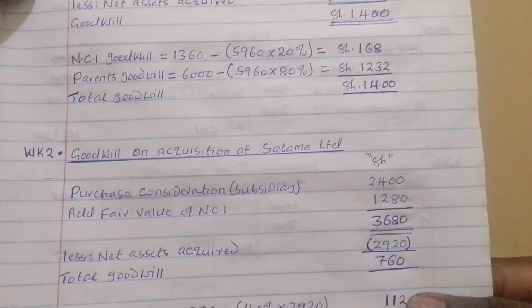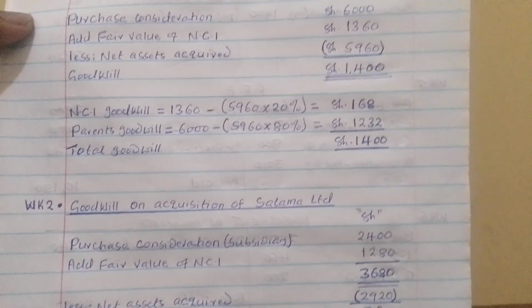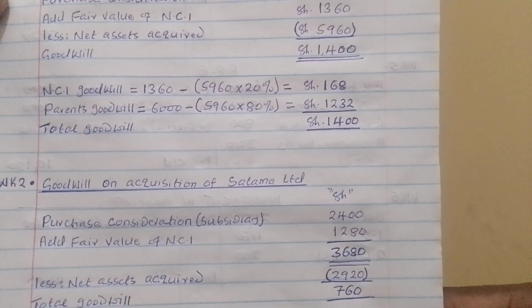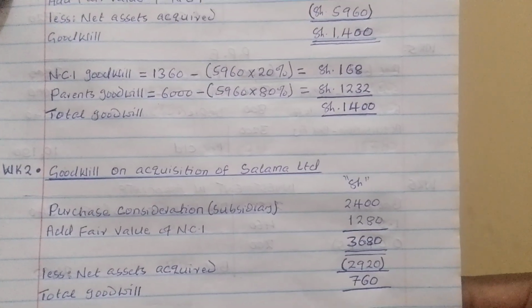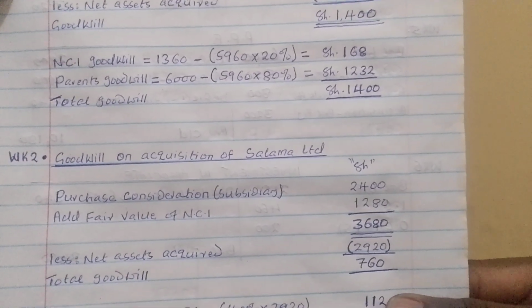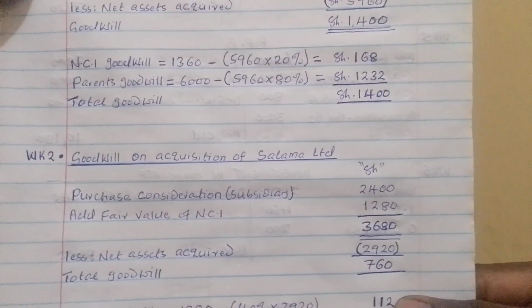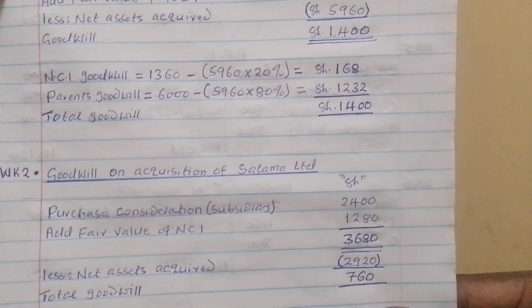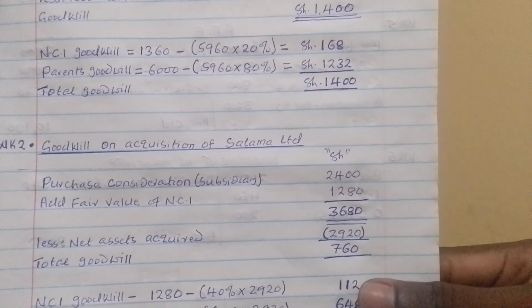So what is the goodwill in the NCI? You take the fair value of the NCI, 1360, minus that proportion which they acquired in that subsidiary. So 1360 minus 5960 times 20% is 168. Parent's goodwill, the parent paid 6,000, you minus the proportion of net assets, 5960 times 80%.